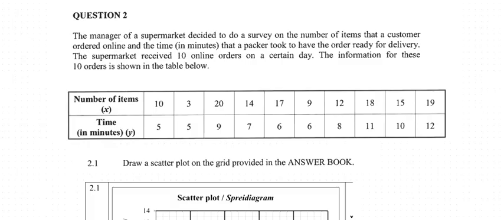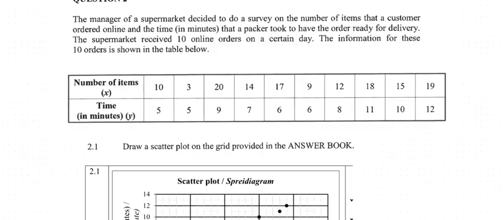Okay. So this is a table. Draw a scatter plot on the grid provided in the answer book. We have a number of items, which is 10, 3. All these are the number of items. And the time in minutes for 10, we have 5, 3, and we have 5, 25. We have 9 minutes.